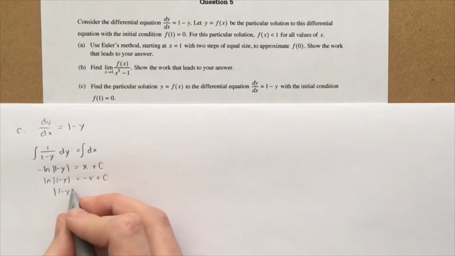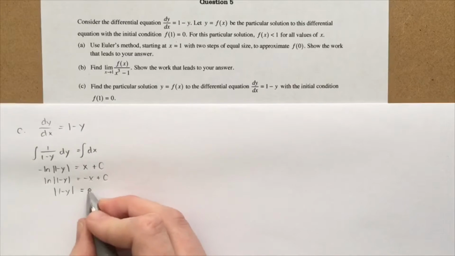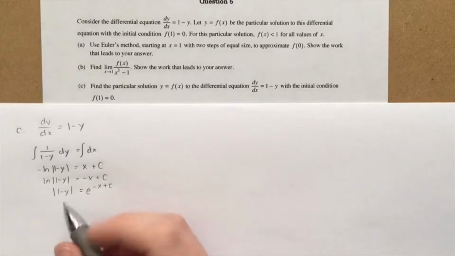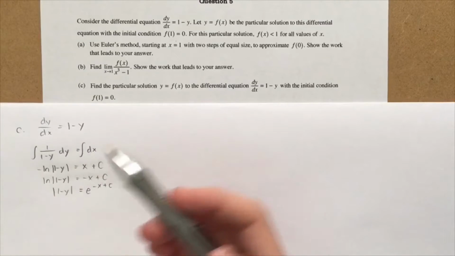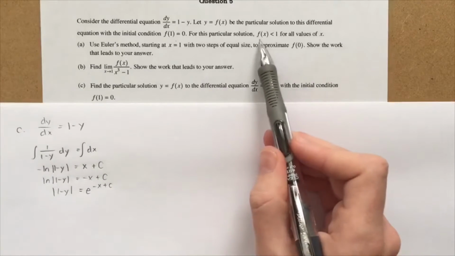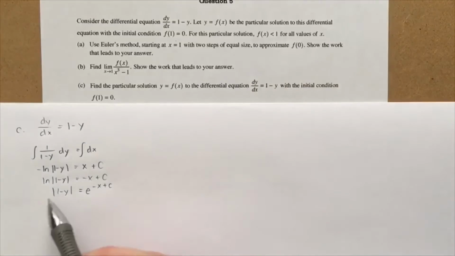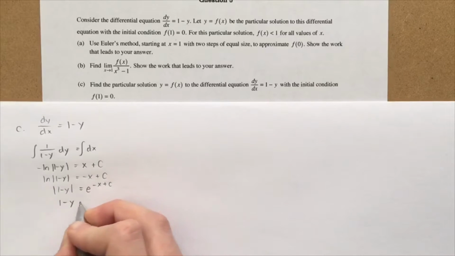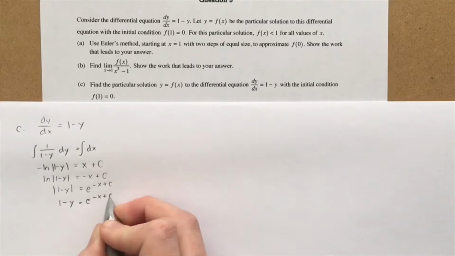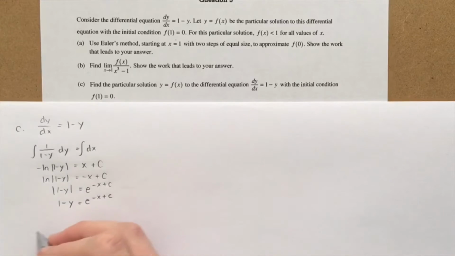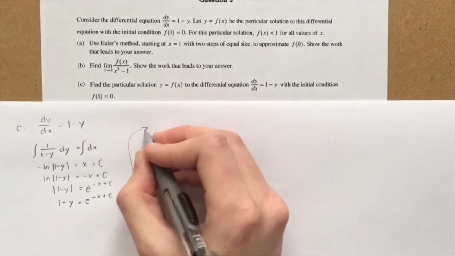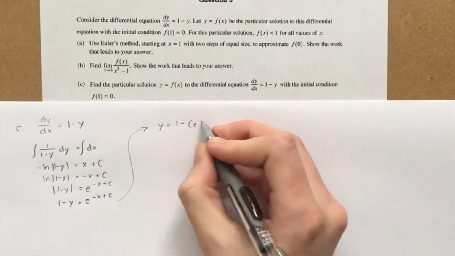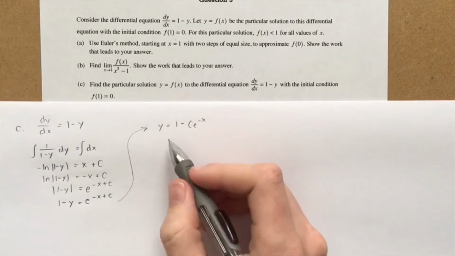So now if we raise both sides to the e, we get absolute value of 1 minus y equals e to the negative x plus c. So since f of x is less than 1 for all values of x, this is always going to be positive. So we can just get rid of those absolute value signs. And we get 1 minus y equals e to the negative x plus c. And then we can rearrange this to be y equals 1 minus c e to the negative x, because we can bring that c down.